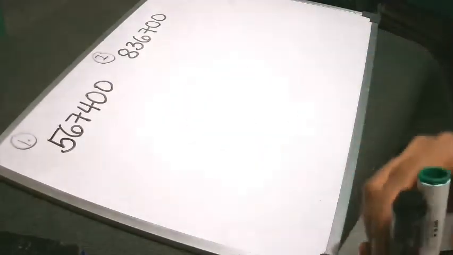Okay, let us now do the rounding off of numbers. Again, rounding numbers is making a number simpler and easy to use but maintaining its closeness to the original number. So, let's have two examples here.